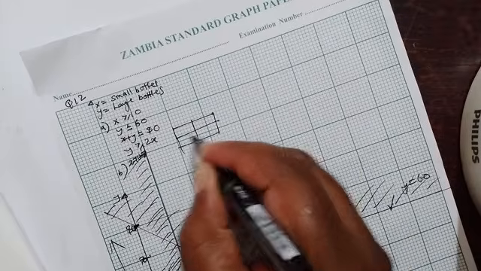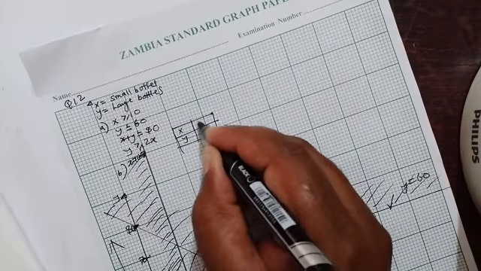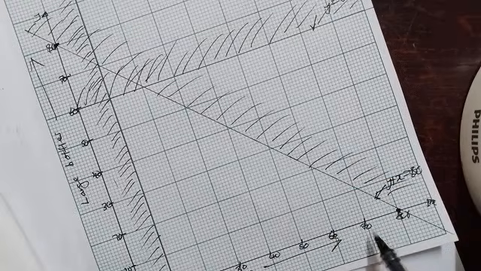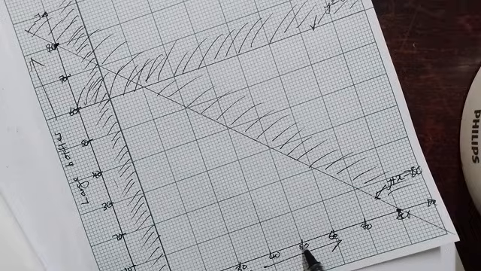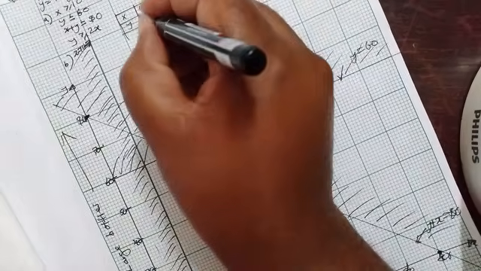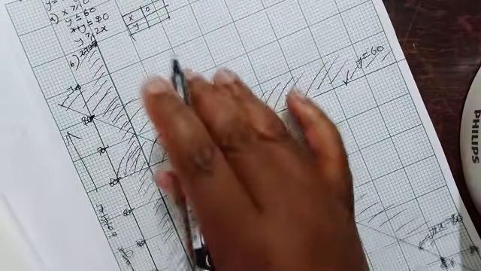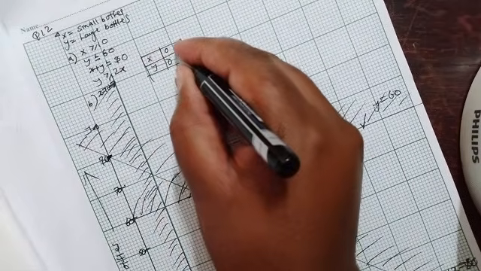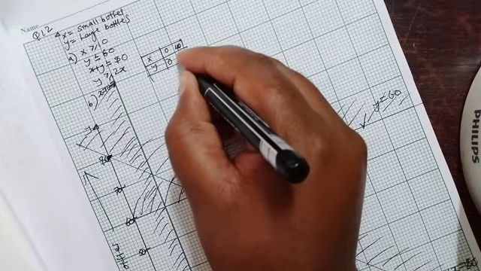Say x, y. If x is 0, what is y? Then we can say if x maybe is 40. If x is 0, y will be 0 when you multiply. If x is 40, y will be 80.